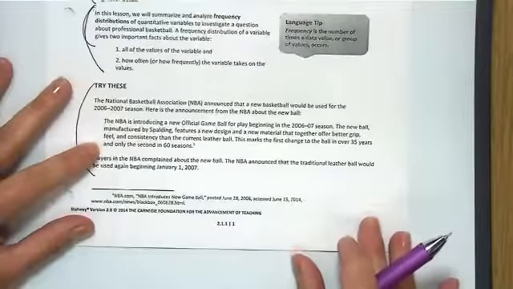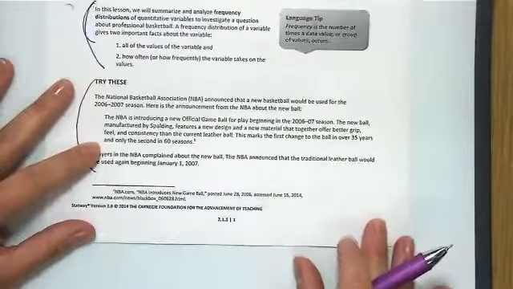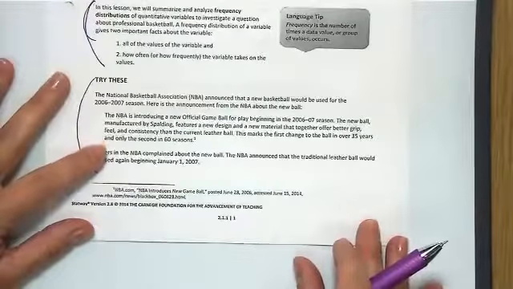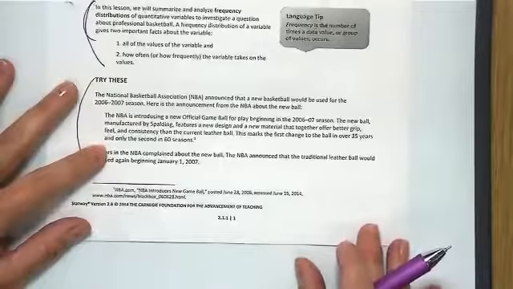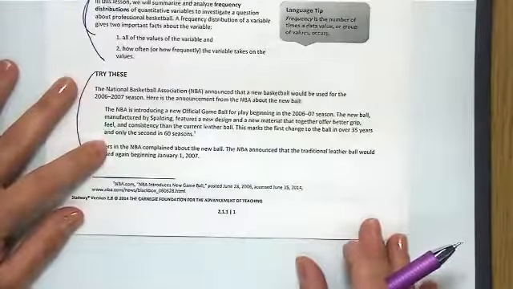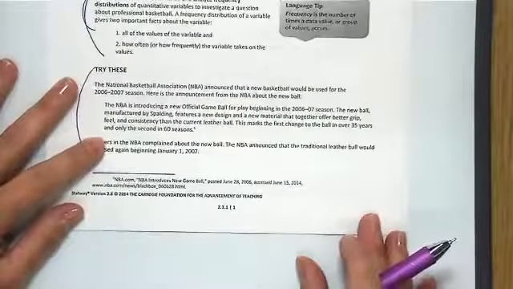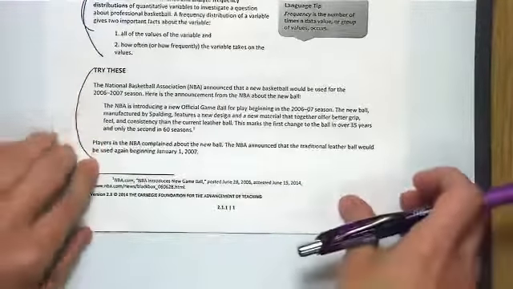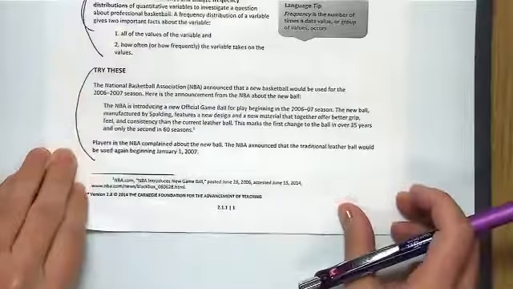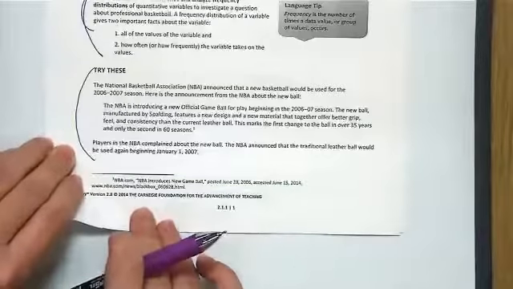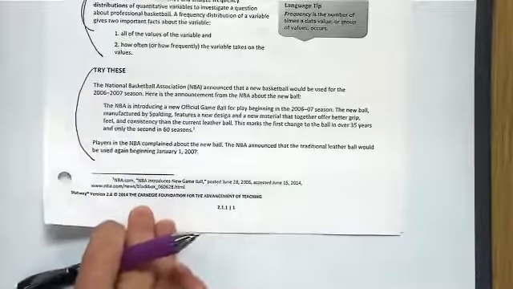The new ball, manufactured by Spalding, features a new design and new material that together offer better grip, feel, and consistency than the current leather ball. This marks the first change to the ball in over 35 years and only the second in 60 seasons. Players in the NBA complained about the new ball. The NBA announced that the traditional leather ball would be used again at the beginning of January 2007.